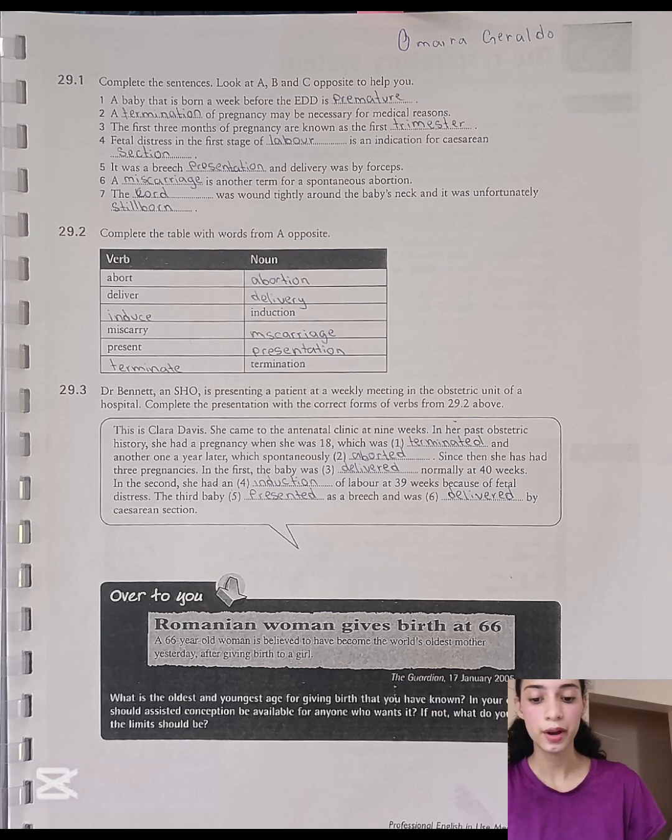29.2. Complete the table with words from A opposite. Verbs: abort, deliver, induce, miscarry, present, terminate. Nouns: abortion, delivery, induction, miscarriage, presentation, termination.